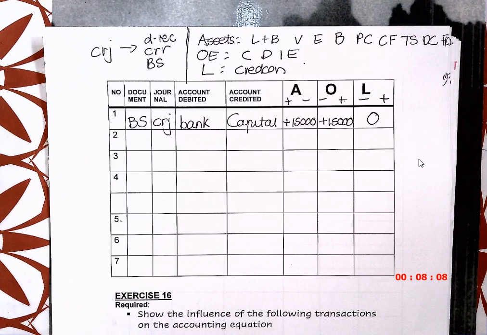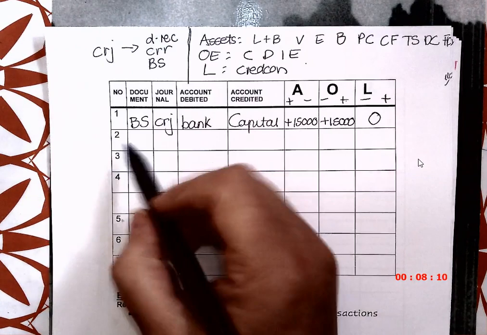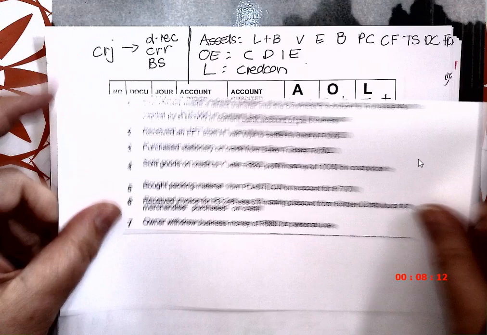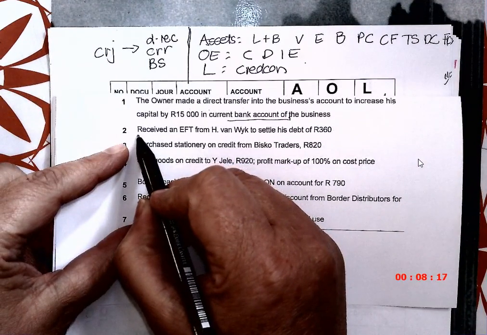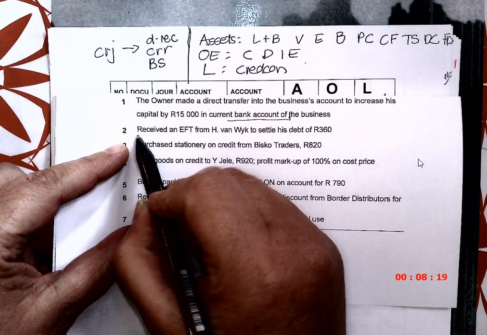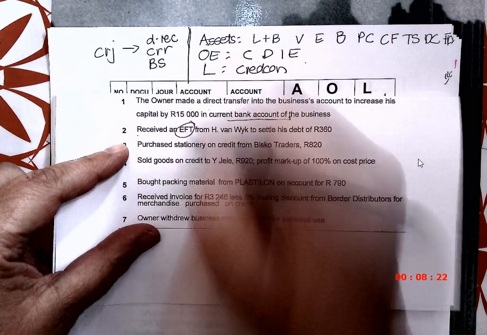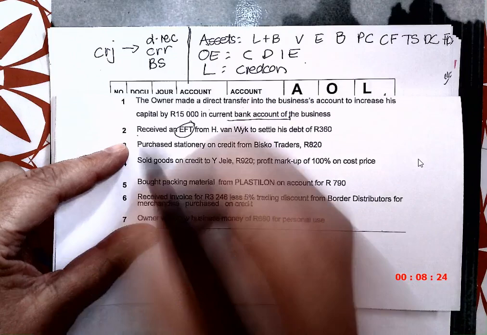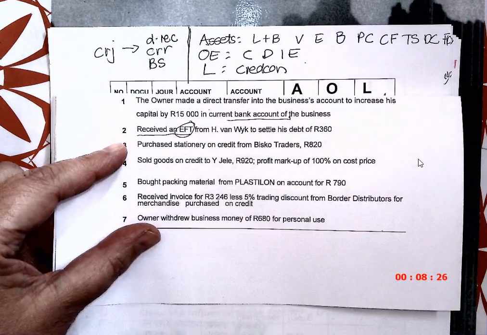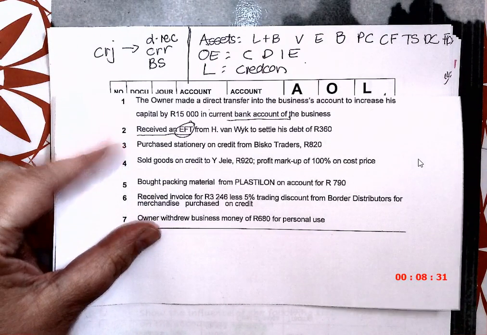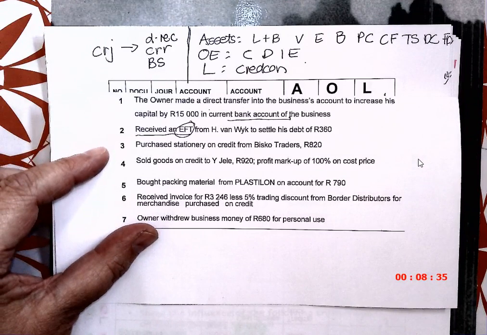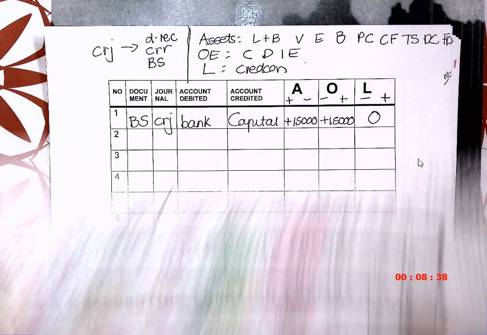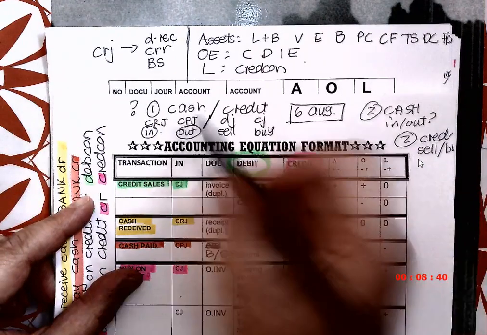Yeah. So now, let's go back. Number 2, we received, please. If I see the word EFT, I know it's money. So we receive money. Is that cash or credit? That's cash. So now I know I'm working with bank, right? Because cash is always bank.